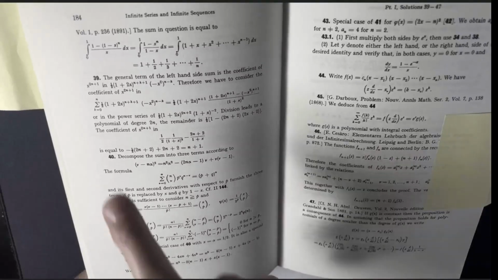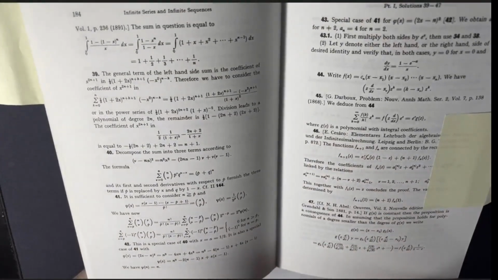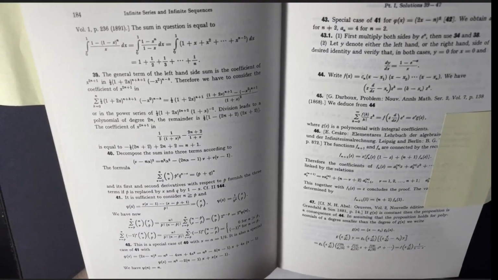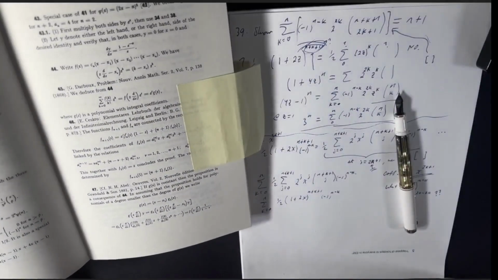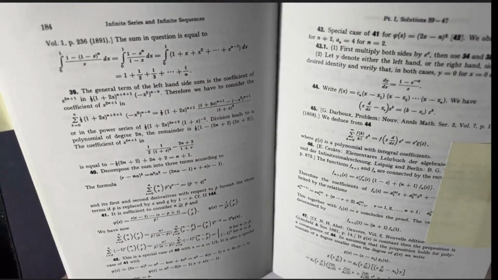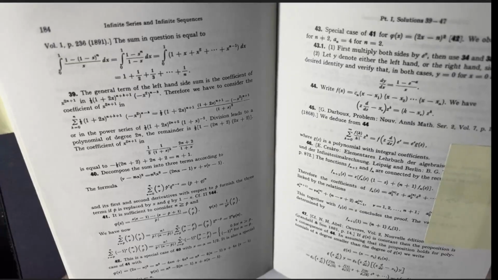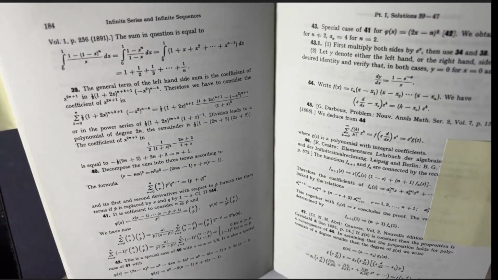He's saying the left-hand side is a coefficient for 2n plus 1. General term of the left-hand side sum is the coefficient of x to the 2n plus 1.